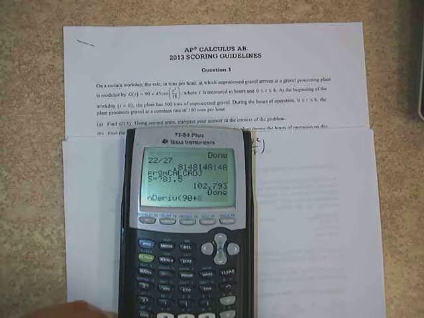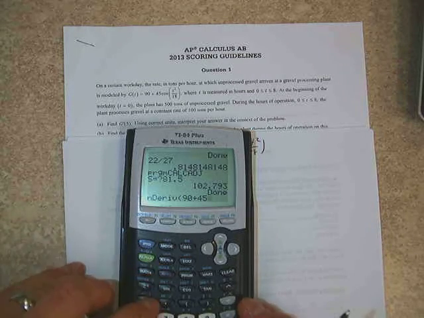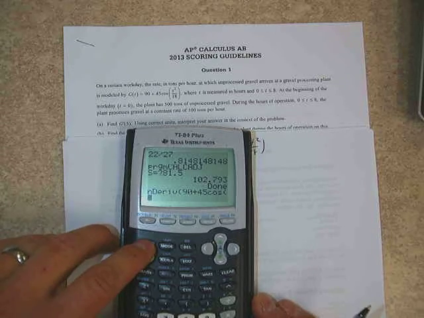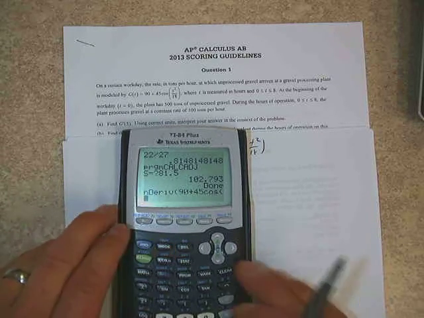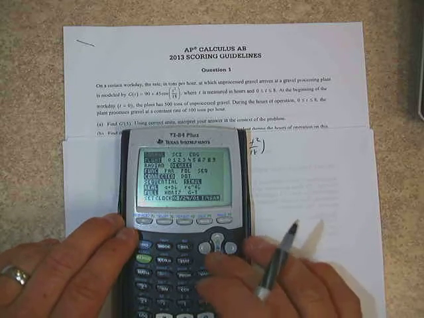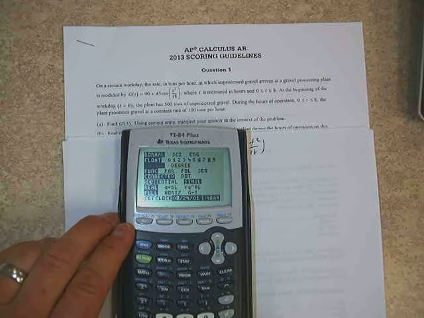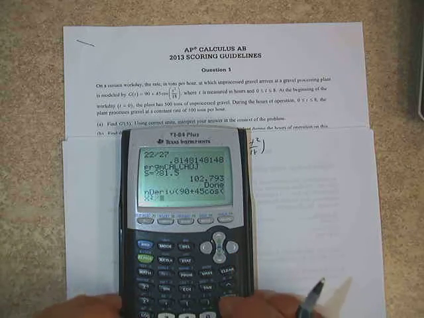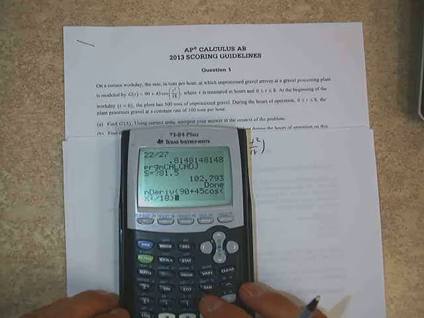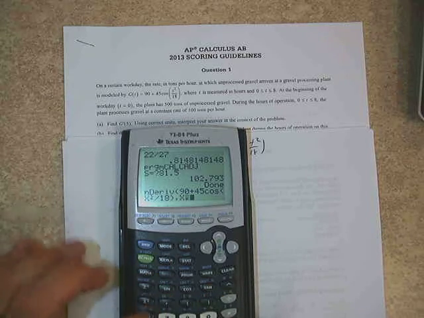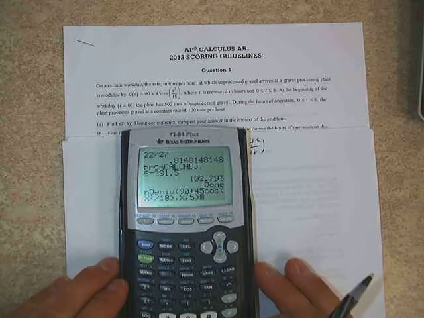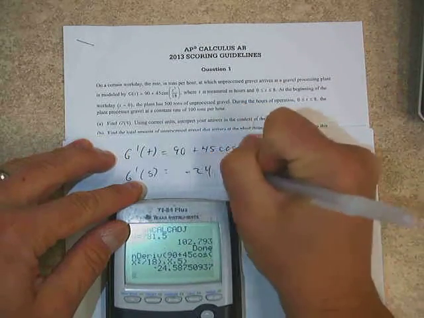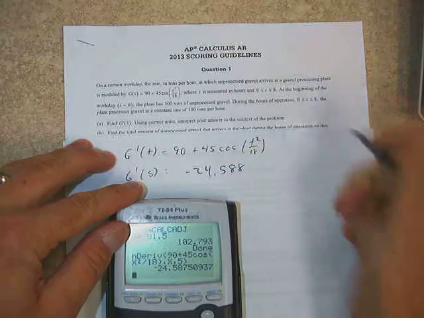And if we use the function 90 plus 45 cosine, one thing you want to make sure you do here is check that you're in radian mode. It's very unlikely there will be a problem where you need degrees, so make sure your calculator's in radians. So cosine x squared over 18, comma x, comma 5, and the derivative is negative 24.588.